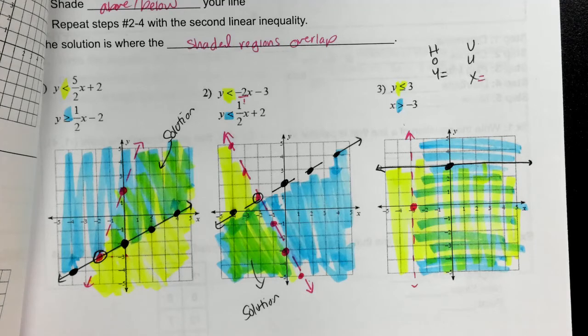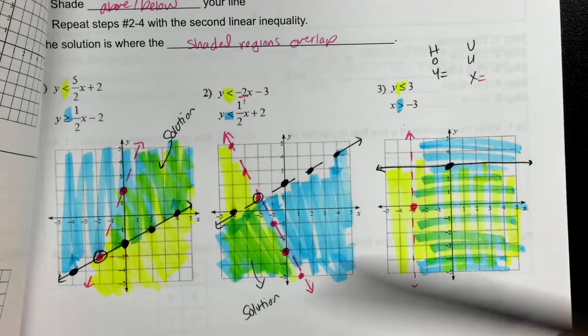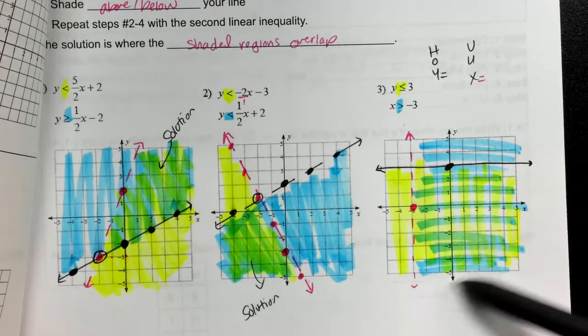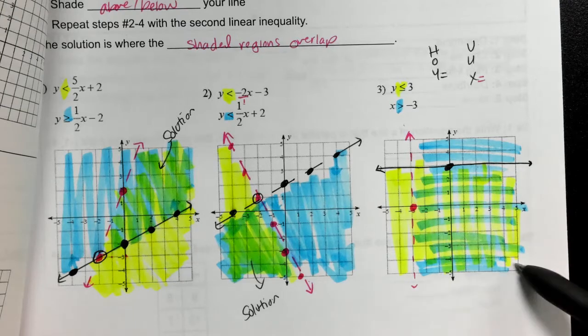And once again, hopefully at this point you can tell what the shaded region is. It's where we have this greenish area here. So your solution area is kind of the square down here.